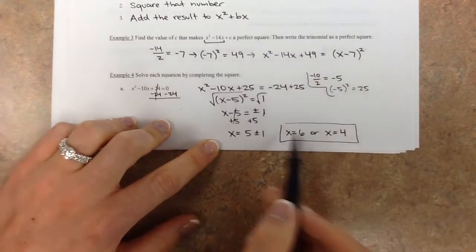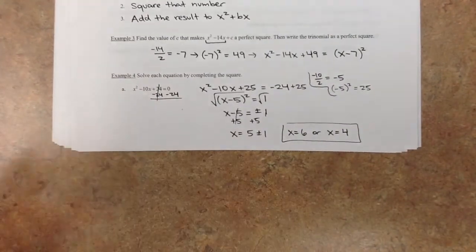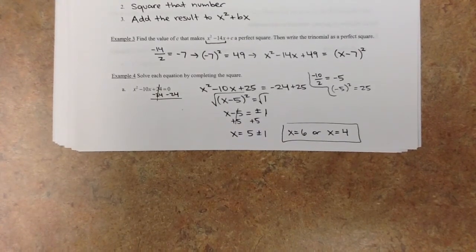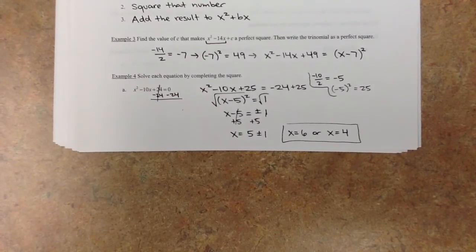Okay, so you could plug these right back into this equation, test it out, see what you get for your answers, and I promise you that the 6 and the 4 will work. Okay, so we're going to finish up the completing the square stuff on the next lesson.